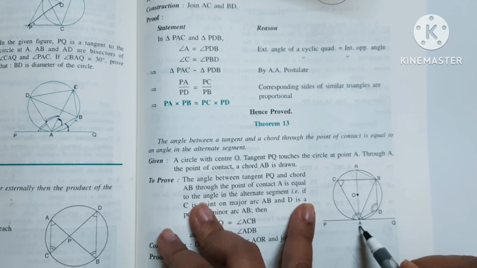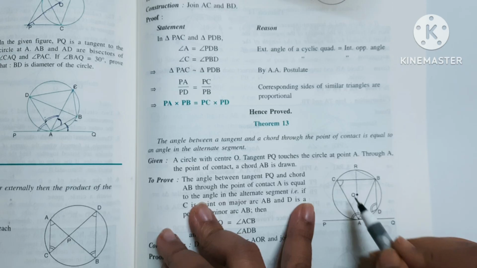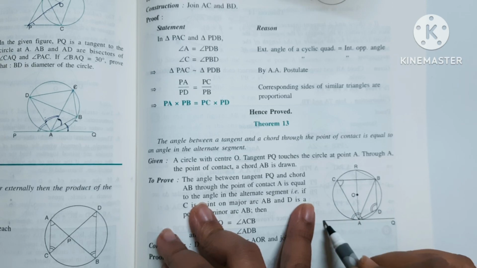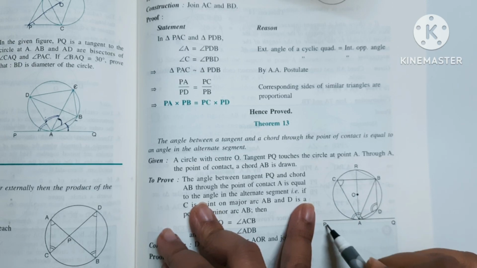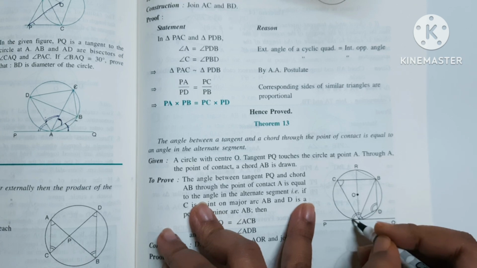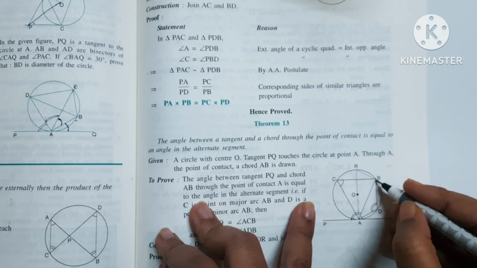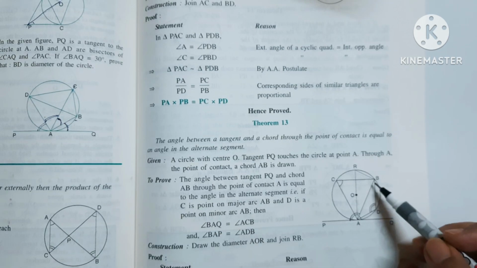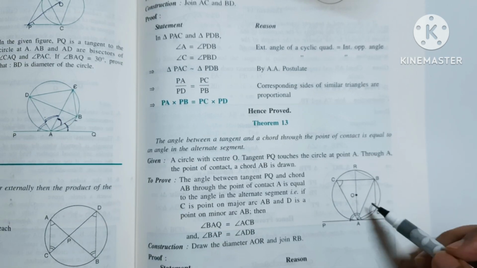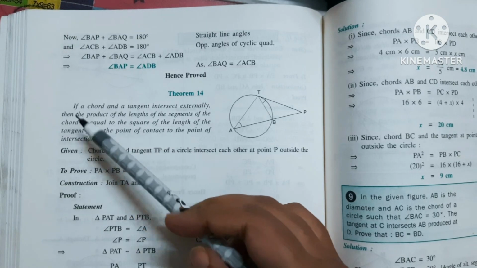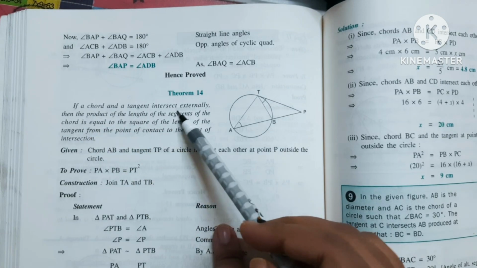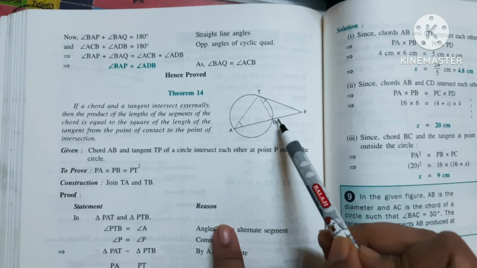So QAB will be equal to BCA. And if you consider the angle for the same chord, PAB, this angle will be equal to any angle in its opposite segment. That means the angle in segment ADB will be equal to PAB. Now theorem 14.